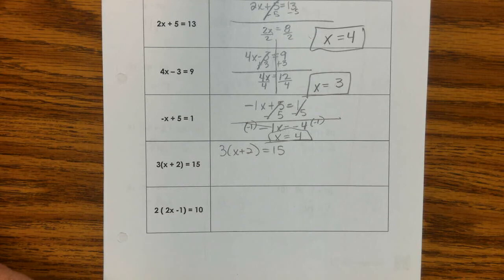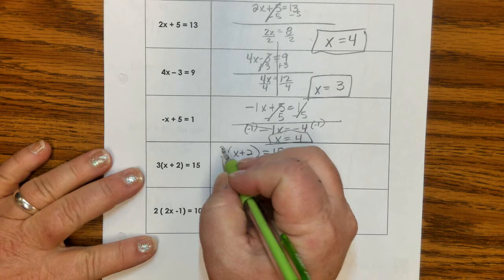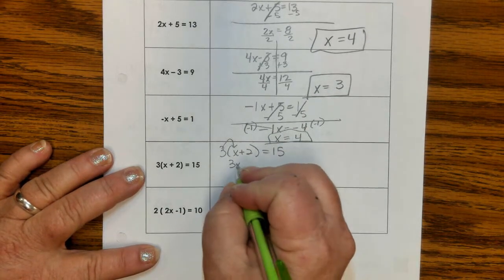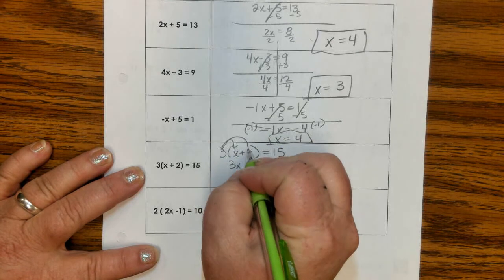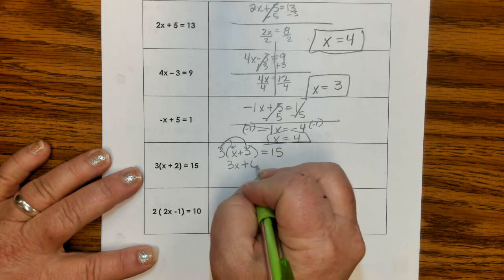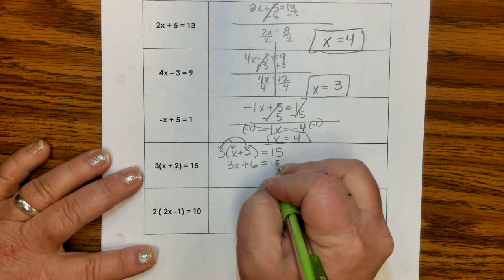It's called the multiplication distributive property, okay? And this is going to be 3 times x, which is what? 3x. Then you have to take your 3 and multiply it times a positive 2, which gives you plus 6 is equal to 15.